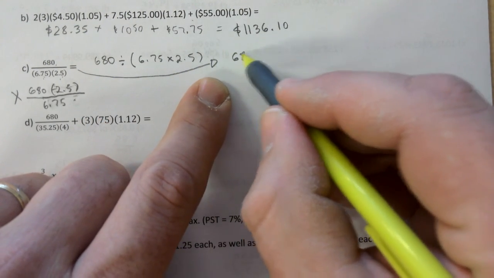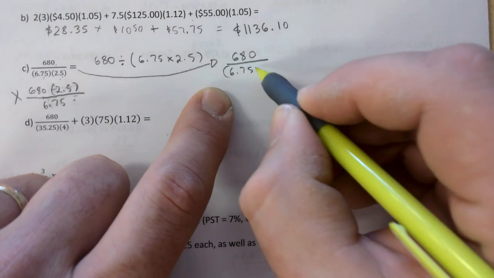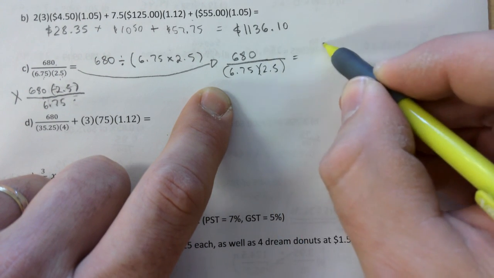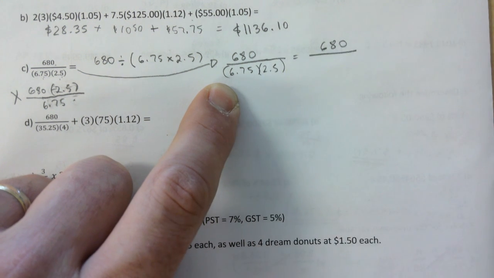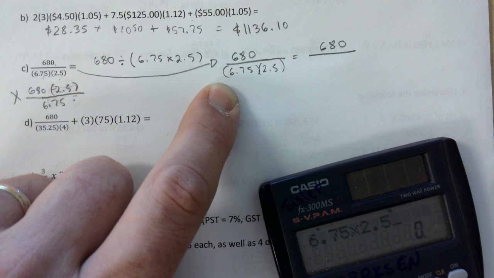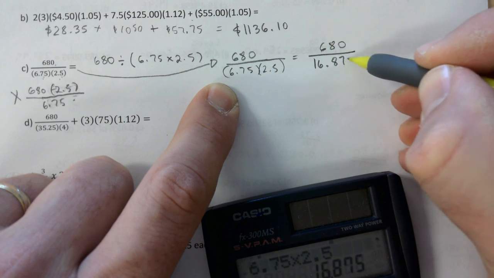I'm going to do this again, and this is what I recommend you do. You don't do anything yet. You just figure out what this is. Just do the denominator separately. And this is 16.875. Don't round.